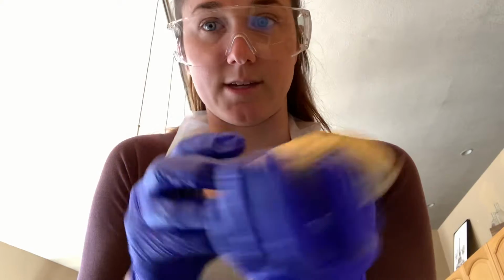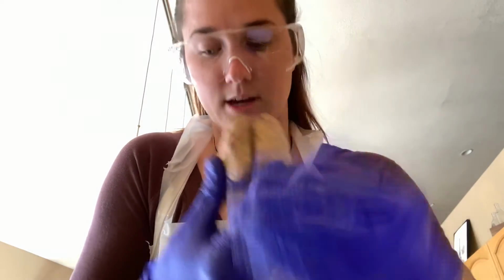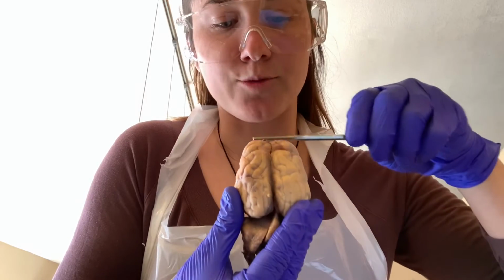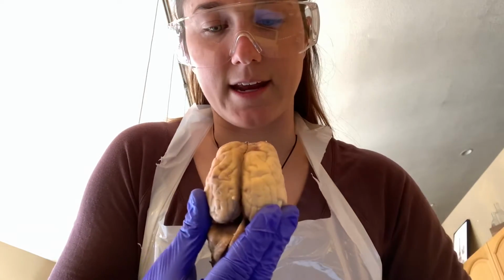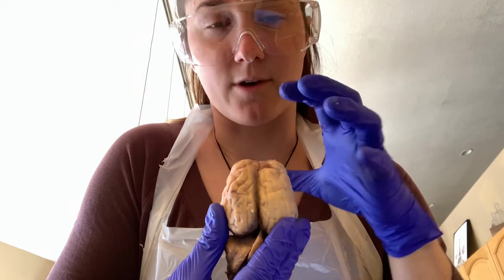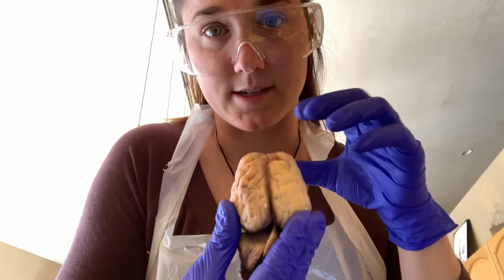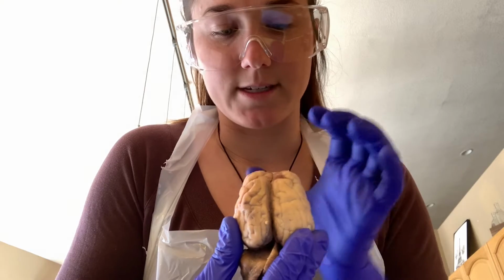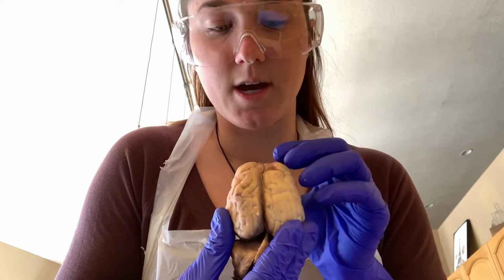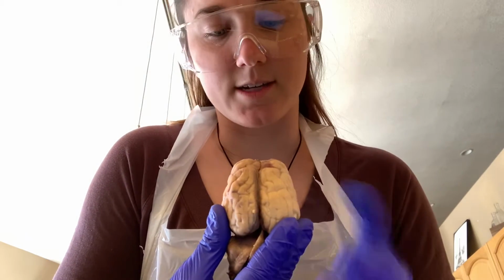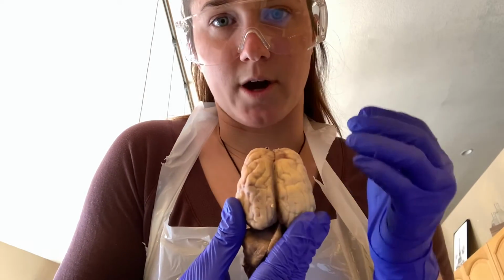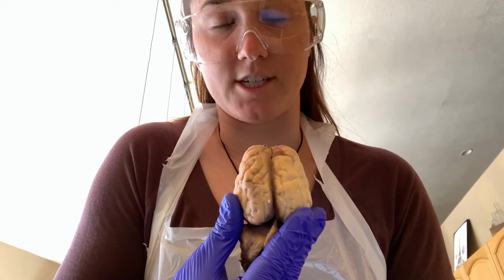Next we have the cerebral cortex, and this is what you see here. This is the superficial part of the brain, and the cerebral cortex involves all of the higher functioning processes that our brain does, including thinking, forming memories, and mathematical computations. The cerebral cortex is divided into different lobes, and each lobe corresponds to the skull above each section.